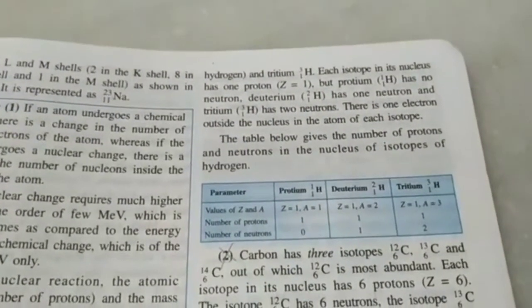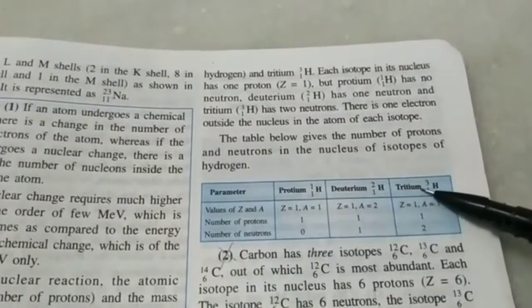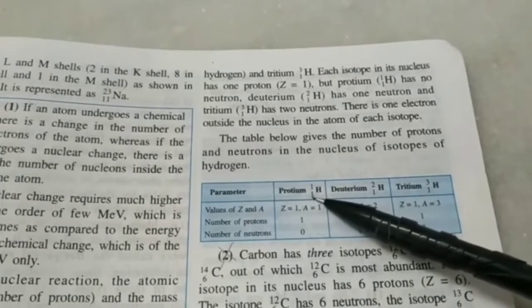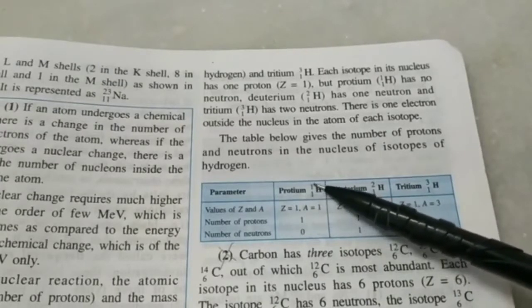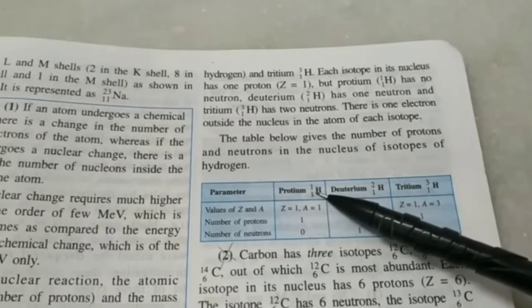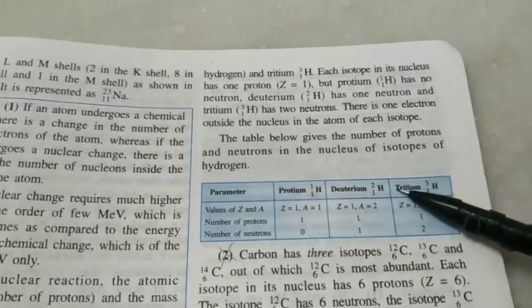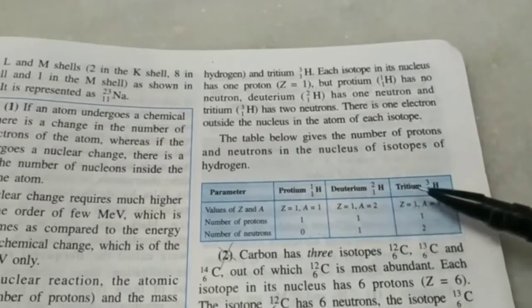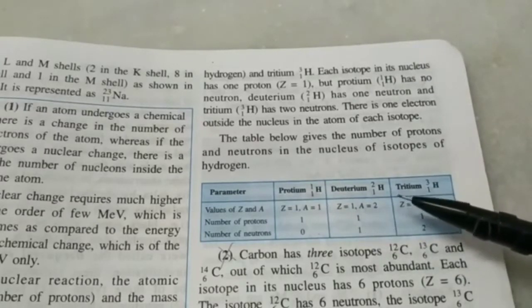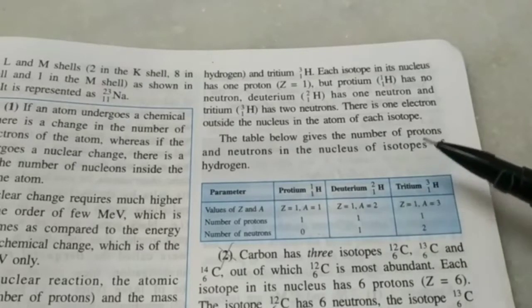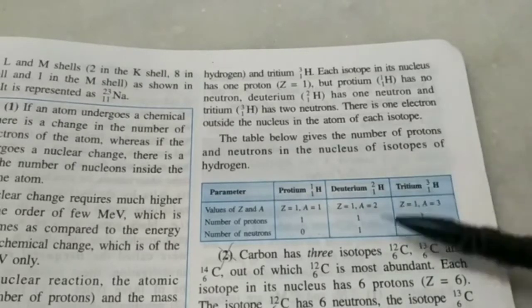Now here we see an example of isotopes. The usual hydrogen found in nature has atomic number 1 and mass number 1. That is, it has 1 proton, no neutron, and 1 electron. But there are some isotopes like deuterium and tritium which do have neutrons, due to which the atomic number doesn't change, the chemical properties don't change, but the mass number changes, so the physical properties are slightly different.